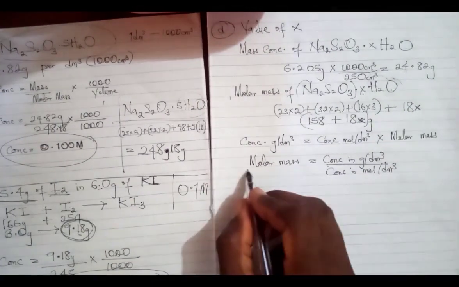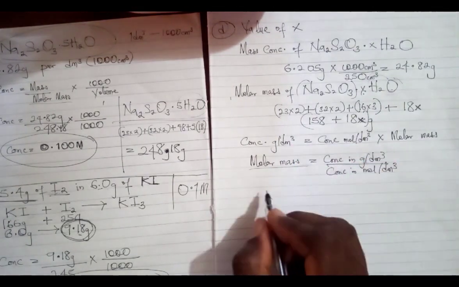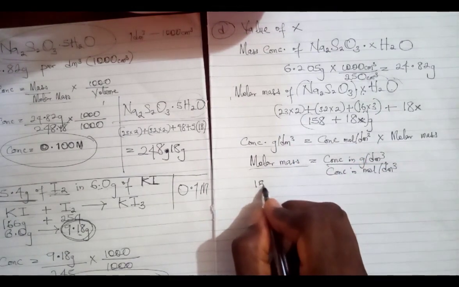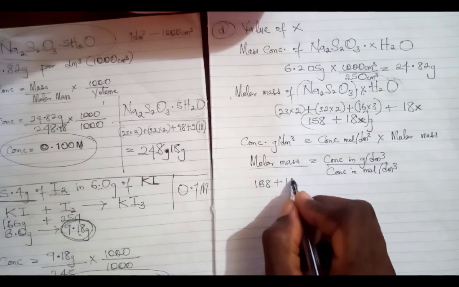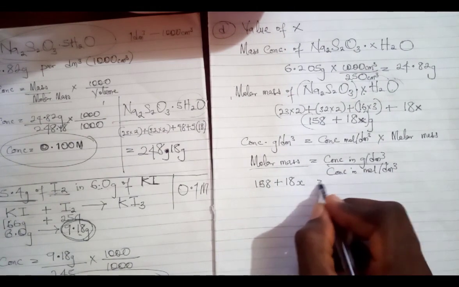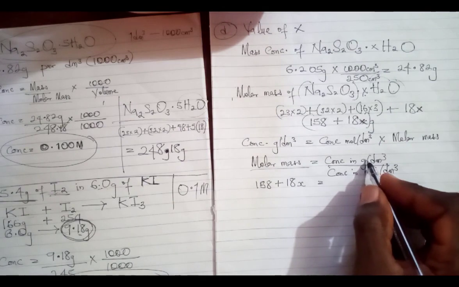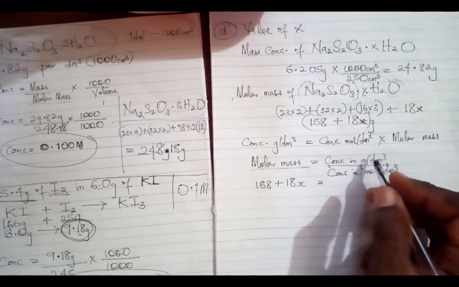All right, now what's the molar mass, which is this one we have here? 158 plus 18S is equal to concentration in gram per dm cube of sodium thiosulfate, from our calculation here.